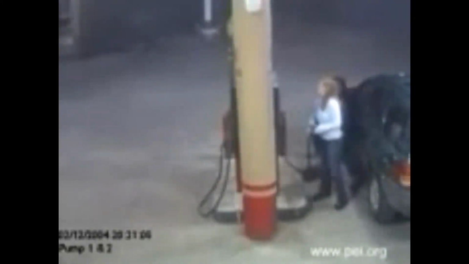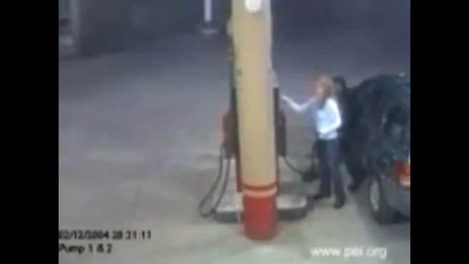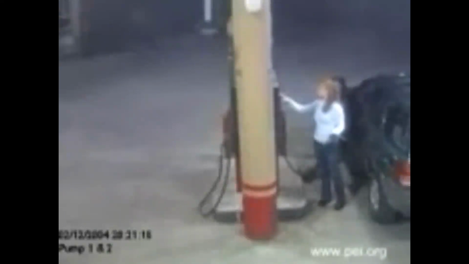This is a self-service fuel station, and look at this step.